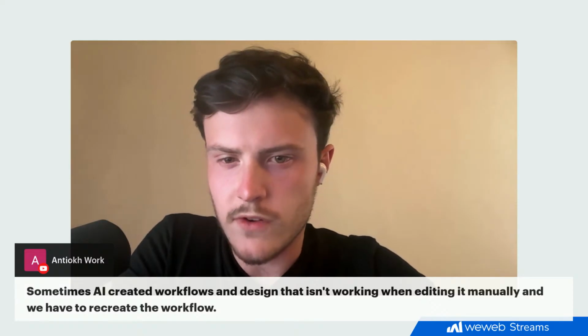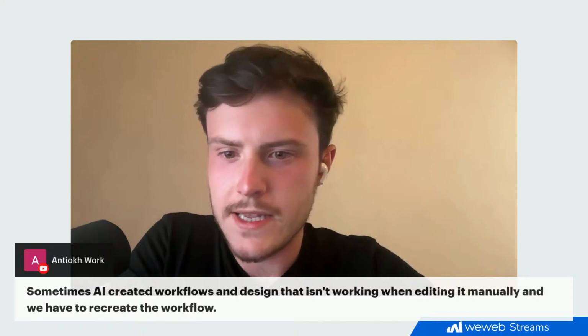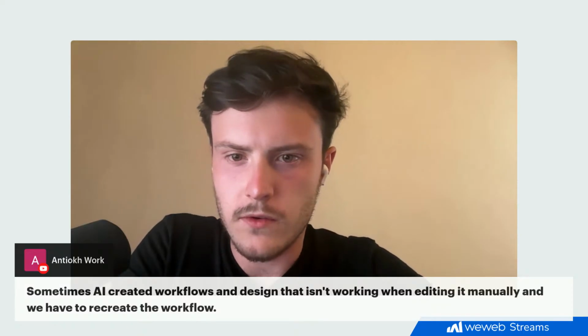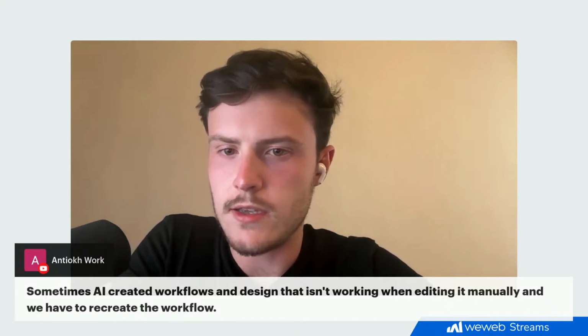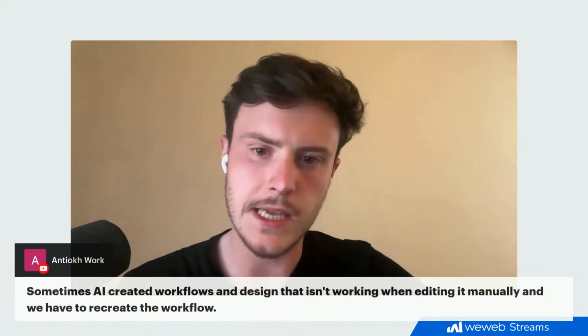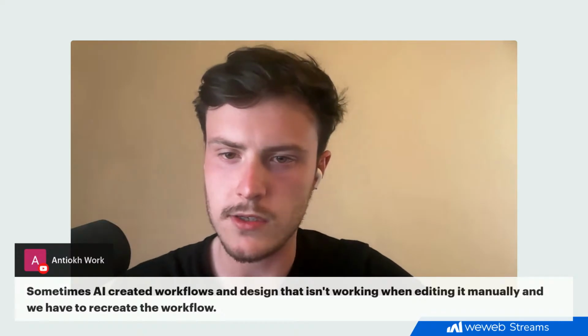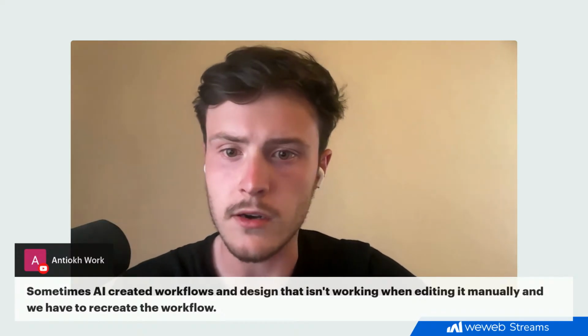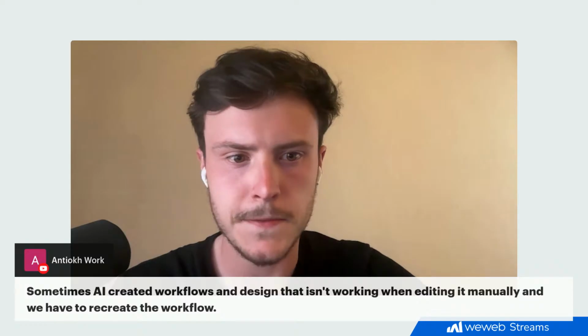Sometimes AI created workflows and design isn't working when editing it manually, and we have to recreate the workflow. Okay, interesting. As in, you recreate whatever the AI created in the workflow. You just basically build it yourself manually, but you do the exact same things the AI did and it works. If so, please do file a bug, because that obviously shouldn't happen.